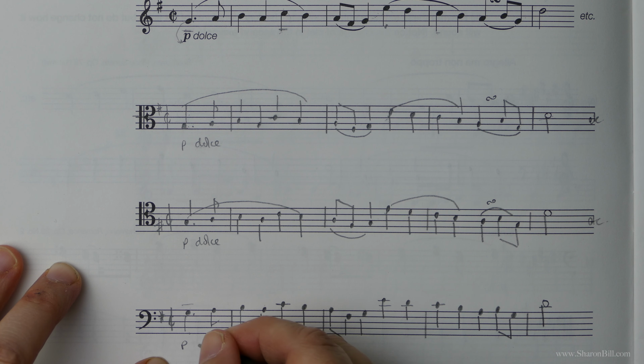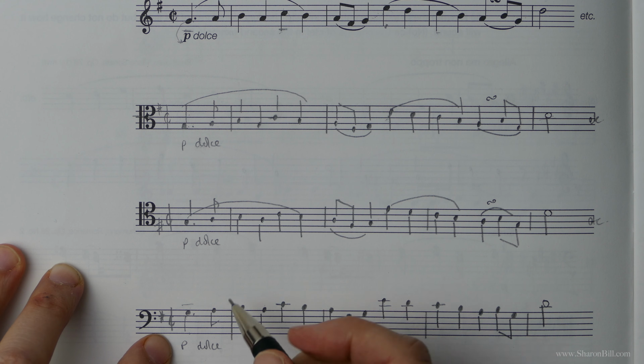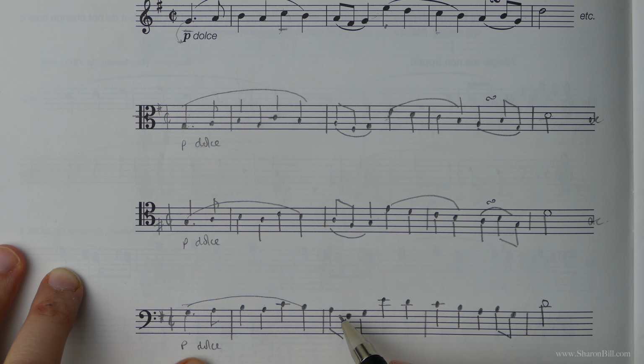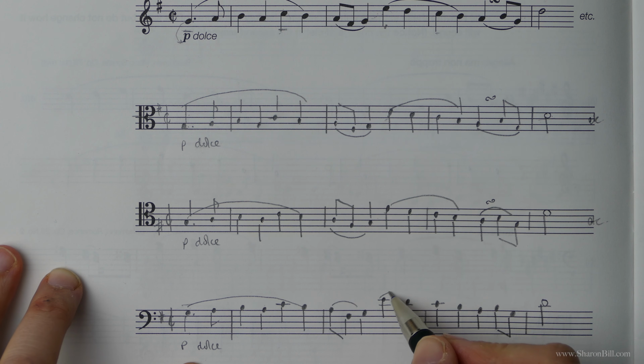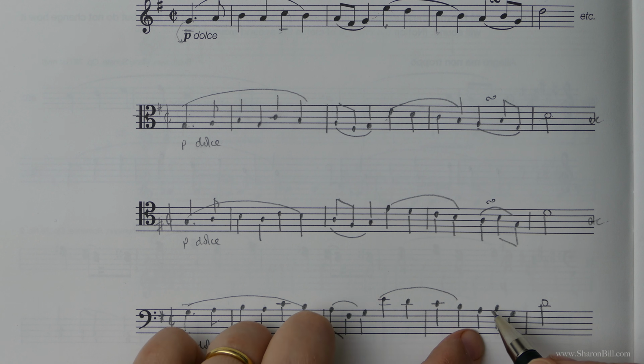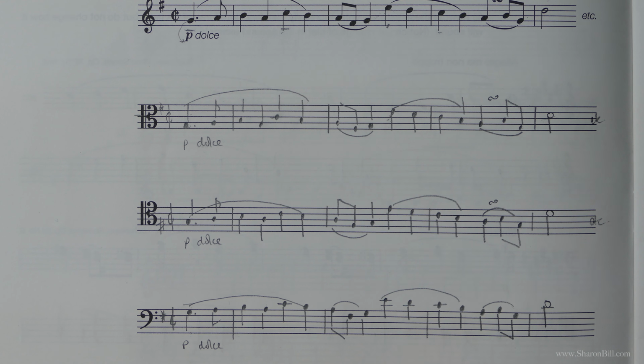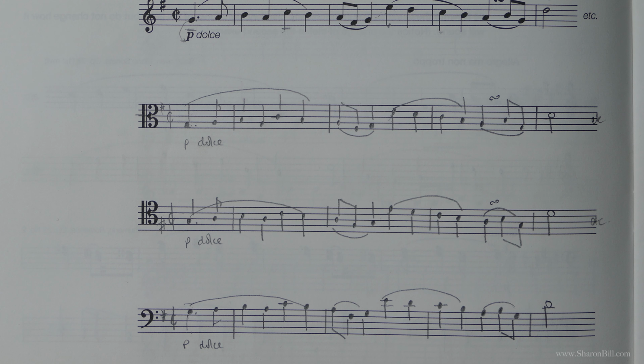P, dolce, and then phrasing to there, just about, to there, to there. There we go, and that's the end of that section.